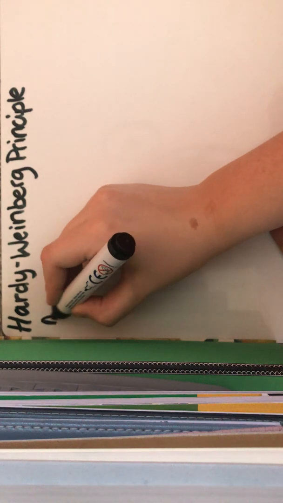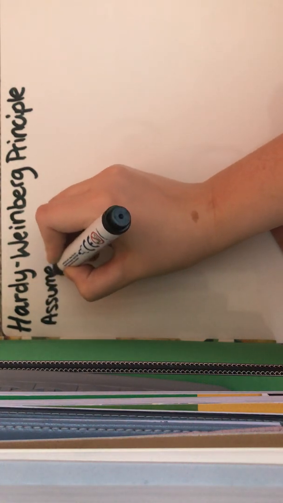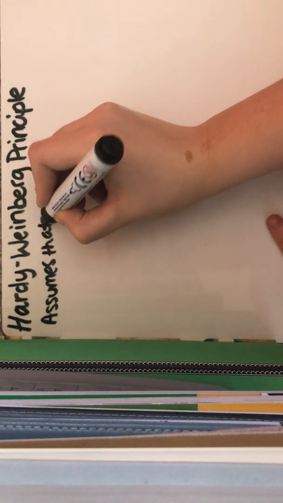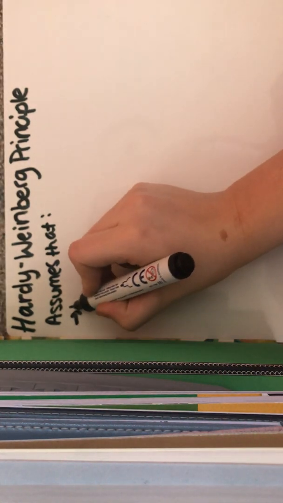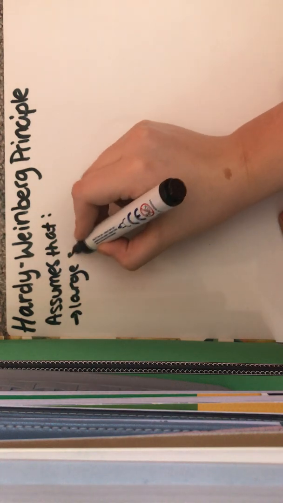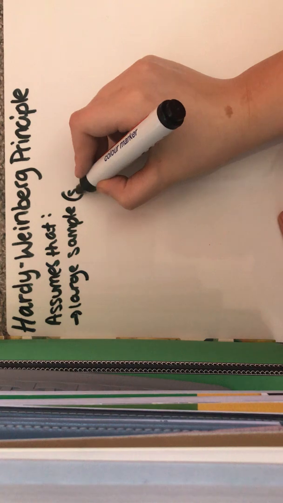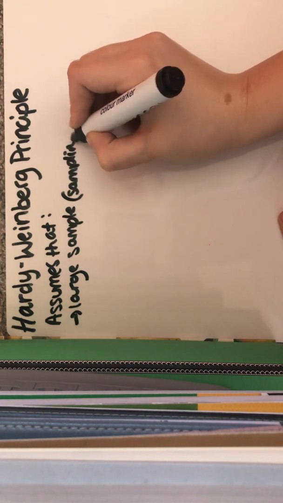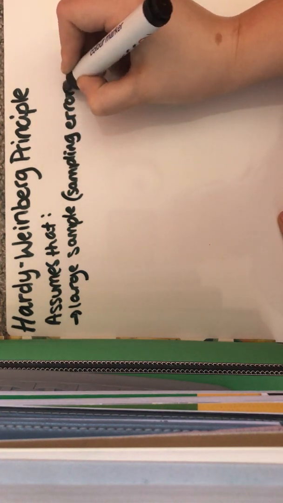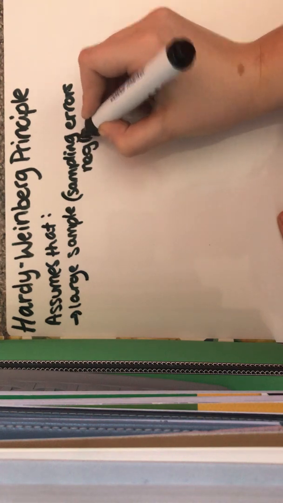So it assumes that the population is large enough to make sampling errors negligible. So we need to have a large sample, and that's to make sampling errors negligible.